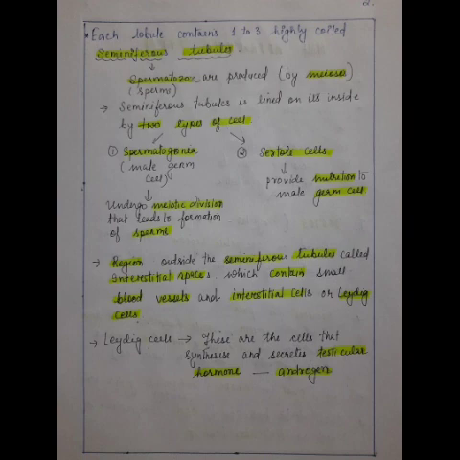The seminiferous tubule is lined on its inside by two types of cells, spermatogonia and Sertoli cells. Spermatogonia are male germ cells, and Sertoli cells provide nutrition to the germ cells. The male germ cells, the spermatogonia, undergo meiotic divisions, which leads to the formation of sperms.